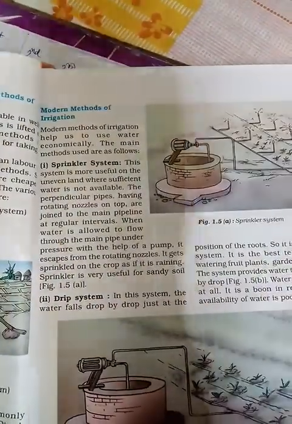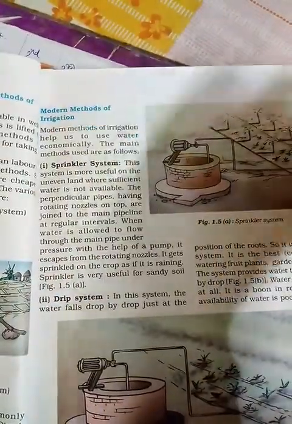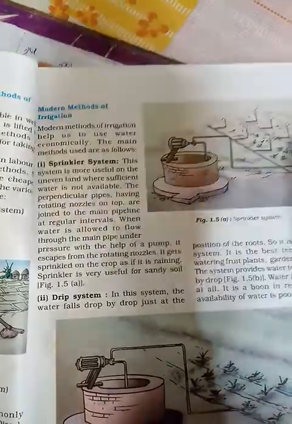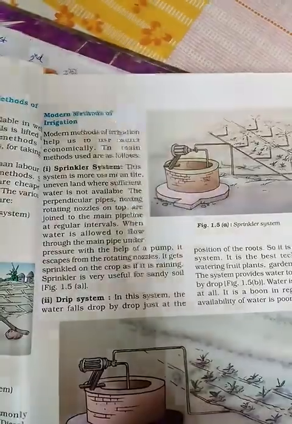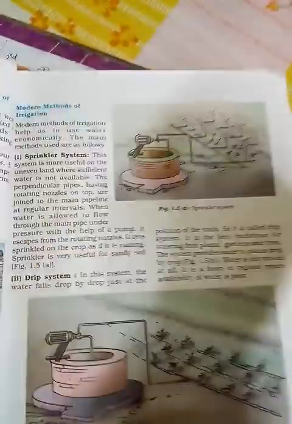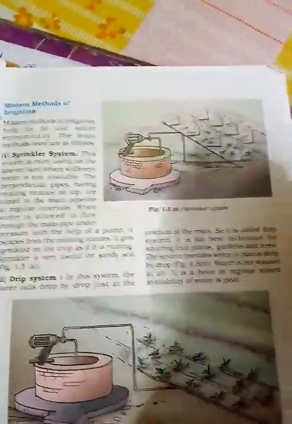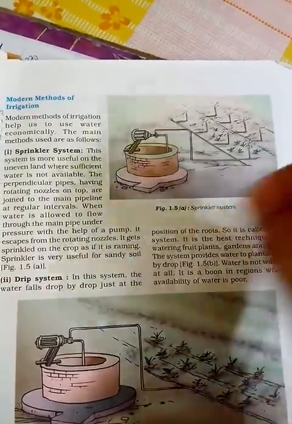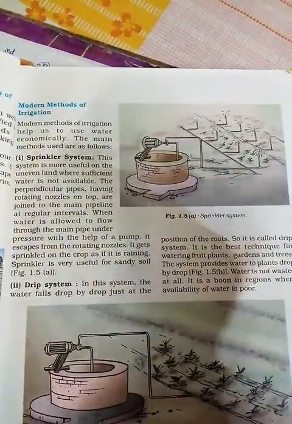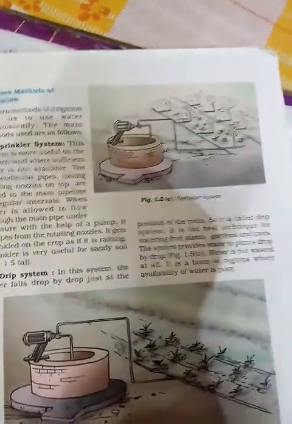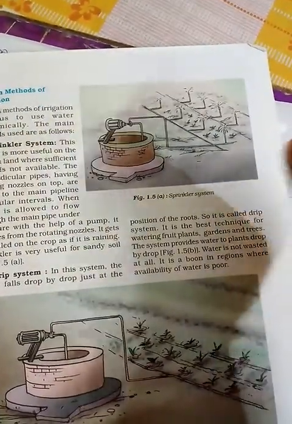This system is most useful where there is an uneven land surface and where there is not a sufficient supply of water. The next system is the drip system, which is followed by most of the farmers nowadays, in which water falls drop by drop just at the position of the root.